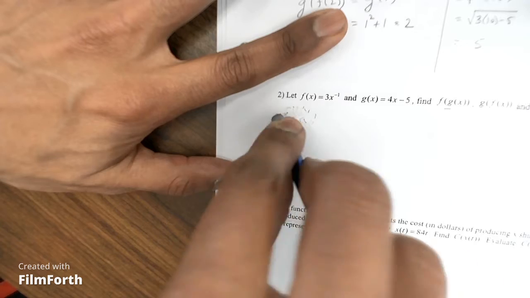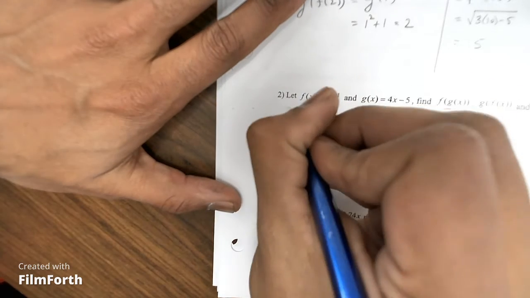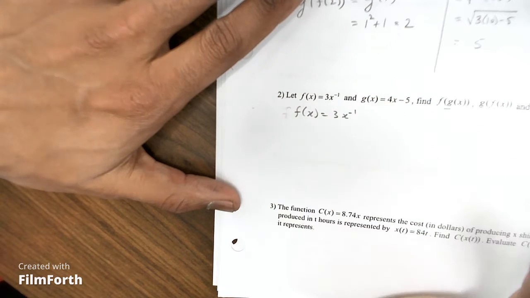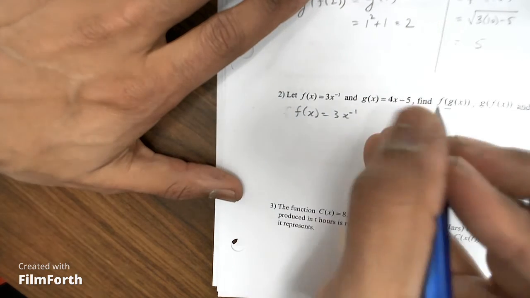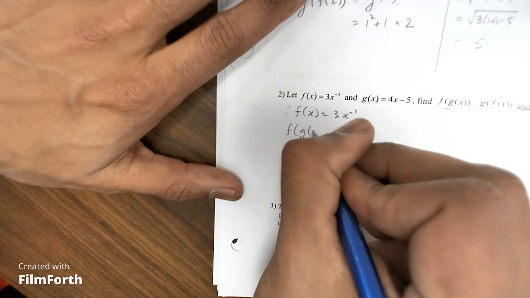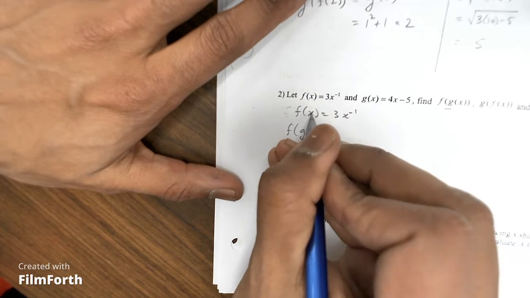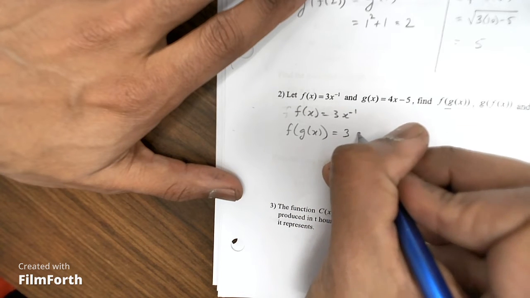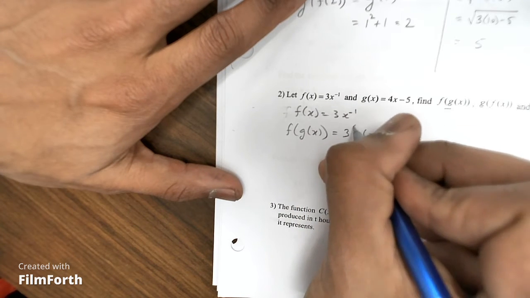We'll try a bunch of different ways. f of x is 3x raised to minus 1. I will replace the x with g of x. So I will remove the x and I will write g of x.